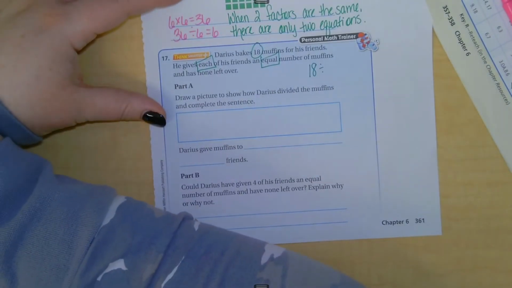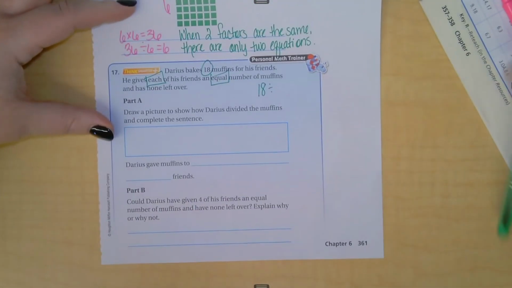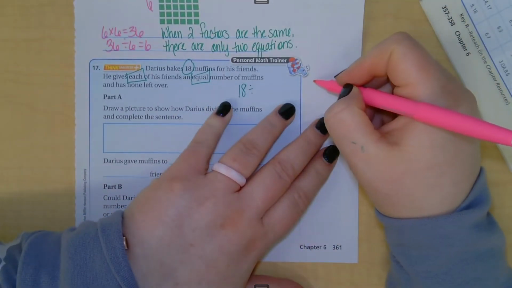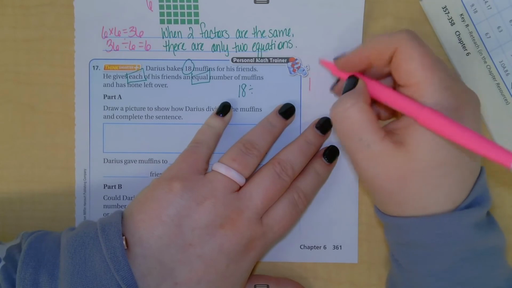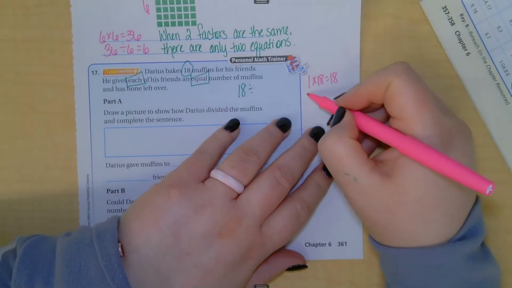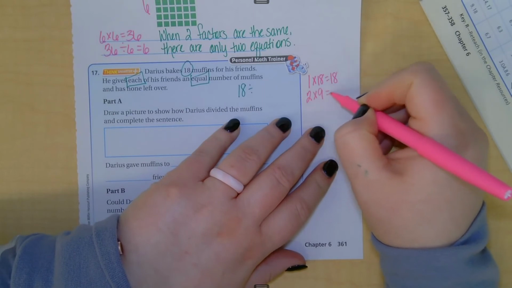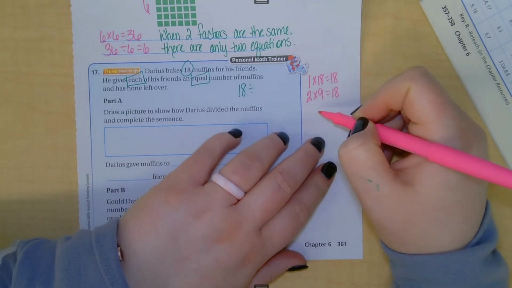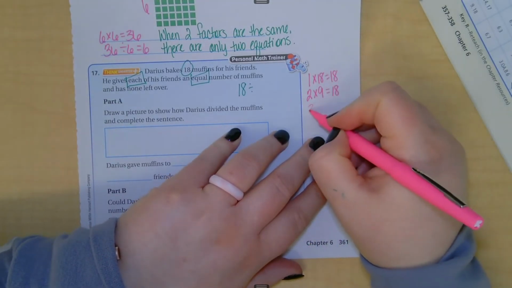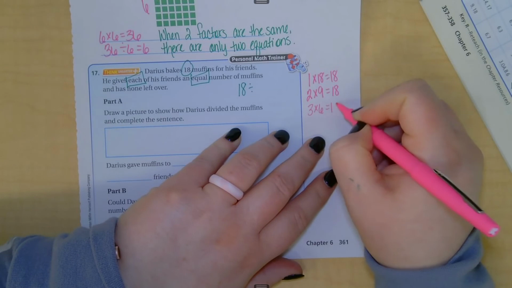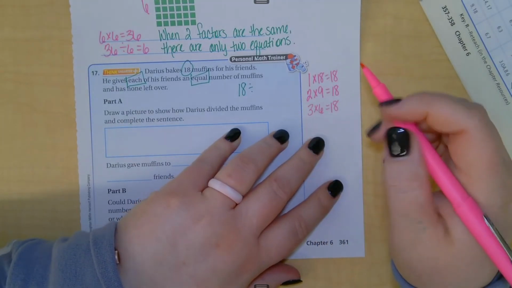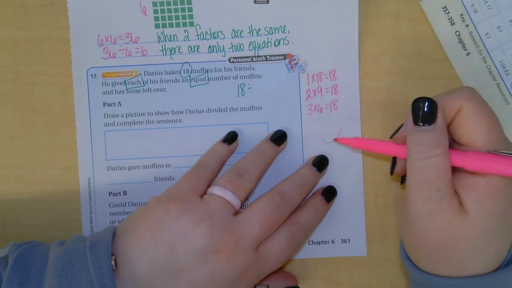What goes into 18? Okay, hold on. Let's check it on the side, friends. Well, I know that 1 times 18 equals 18. 2 times 9 equals 18. What else? 3 times 6 equals 18. And then obviously the opposite of all that.